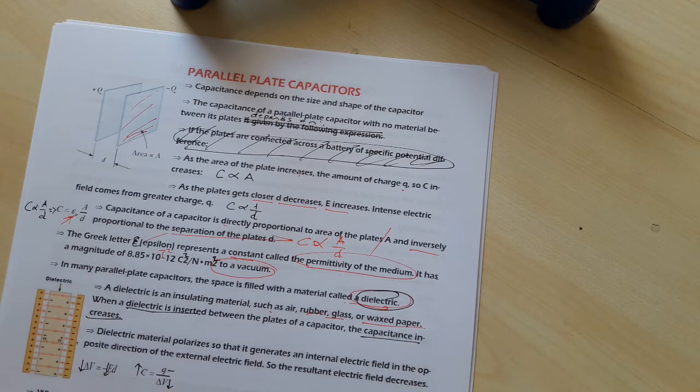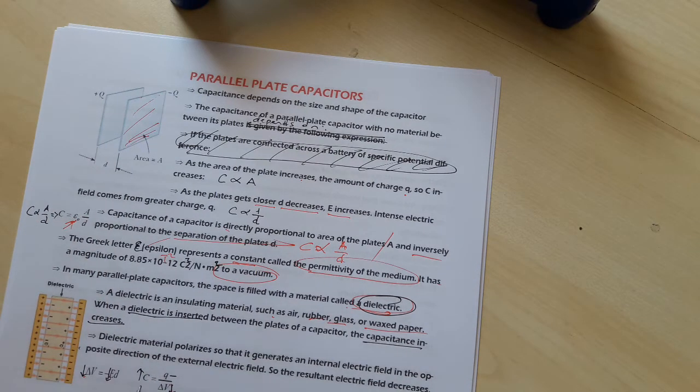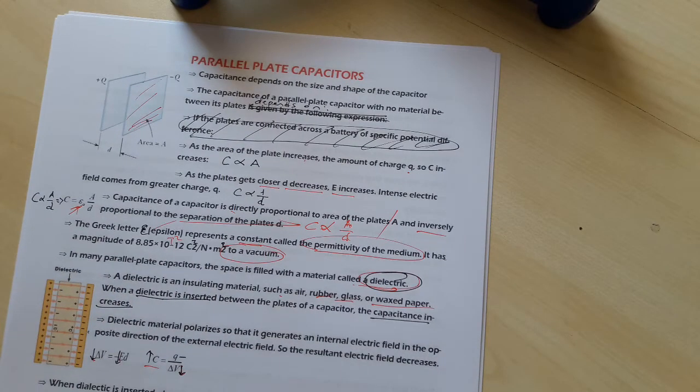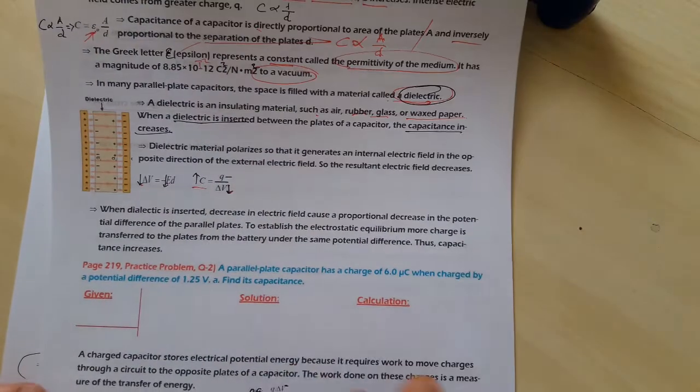Because this inserted dielectric material decreases the electric field between the plates. If the electric field decreases, the potential difference between the plates decreases. If the potential difference decreases, because you keep the total charge constant, the capacitance of the capacitor increases.